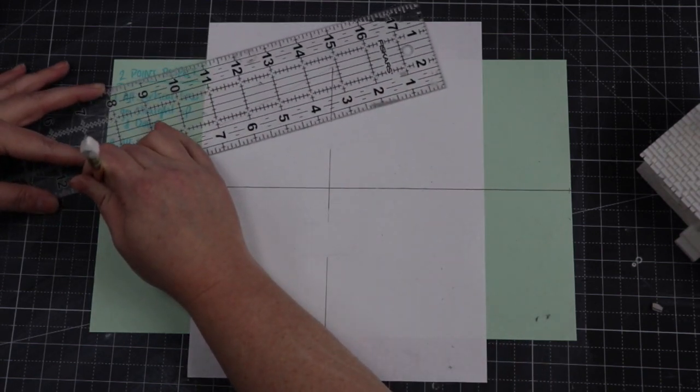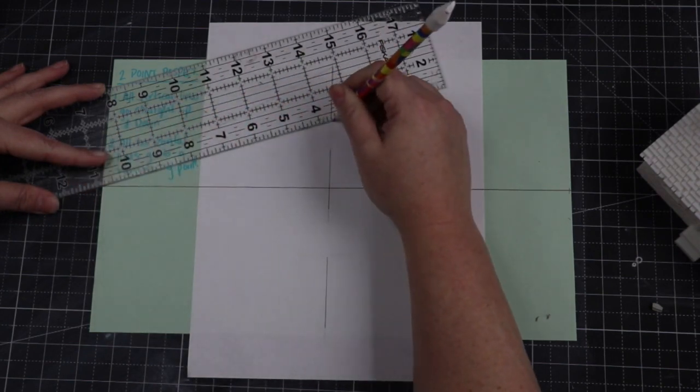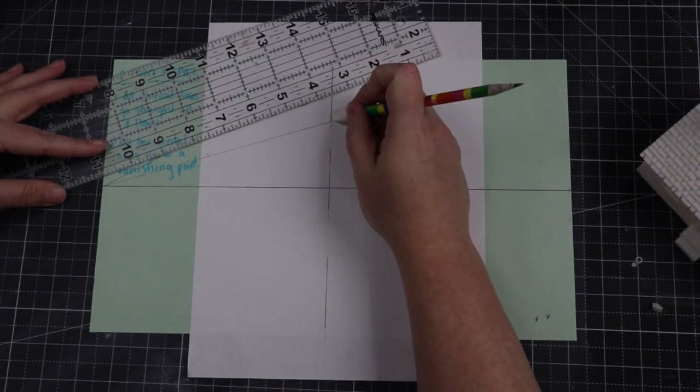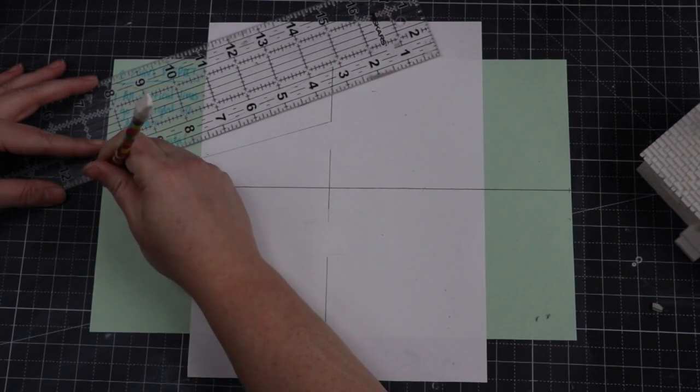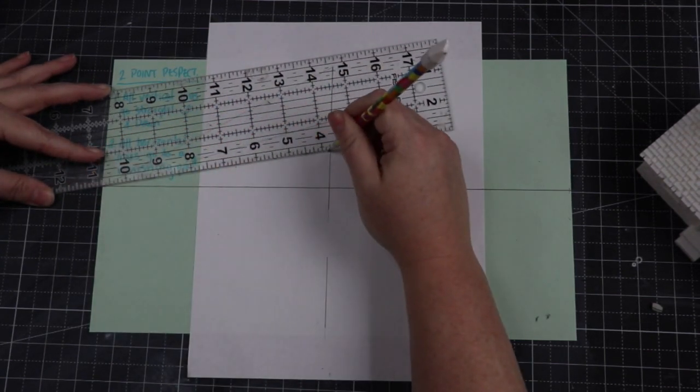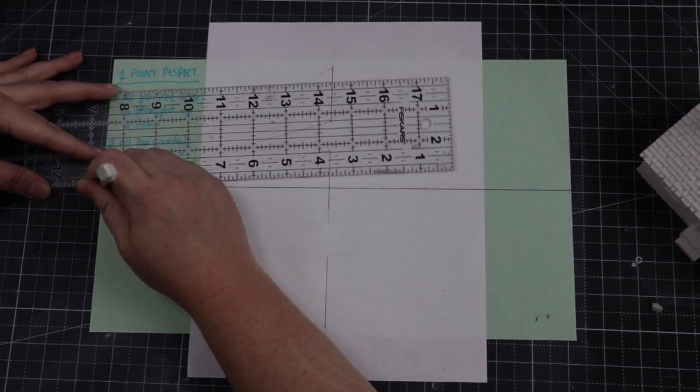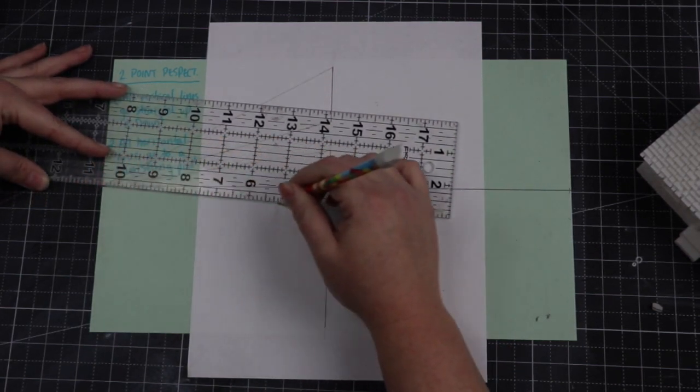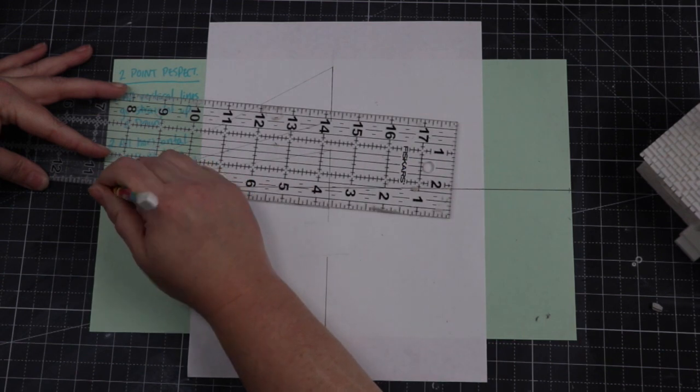I'm going to move it down and do the bottom. If I go past, I will carefully put my pivot back at my vanishing point. I'm going to pivot down to the top of the middle. I'm going to pivot down to the bottom of the middle. Pivot down to the top of the bottom.